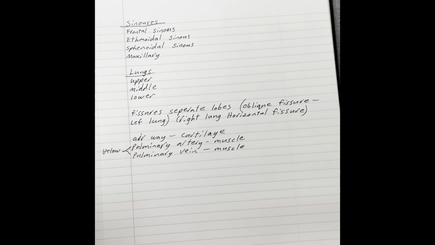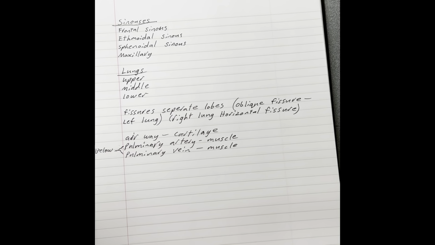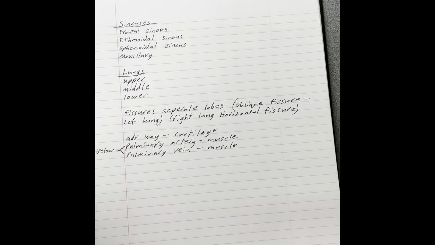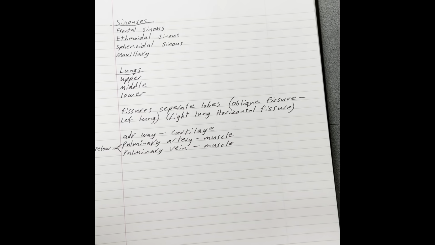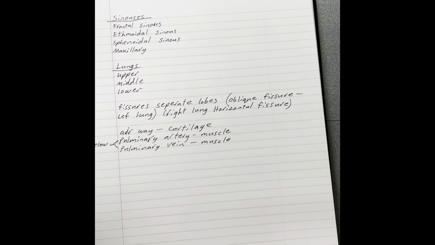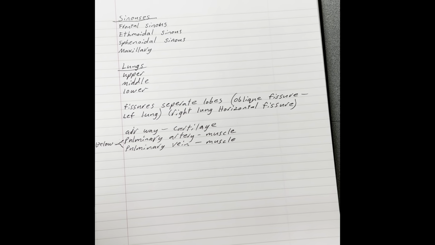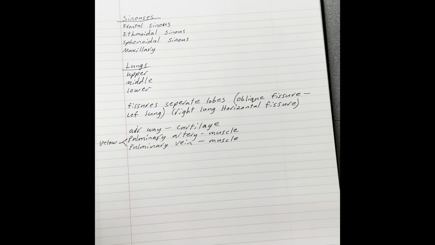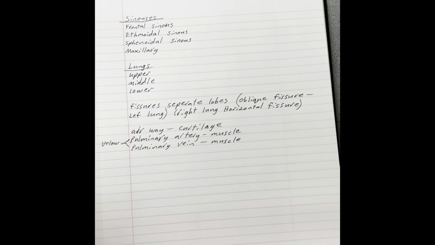That's pretty simple. Fissures separate the lobes. The oblique fissure is on the left lung, and the horizontal fissure is on the right lung. The oblique fissure separates the lobes on the left lung, and the horizontal fissure separates the lobes on the right lung.